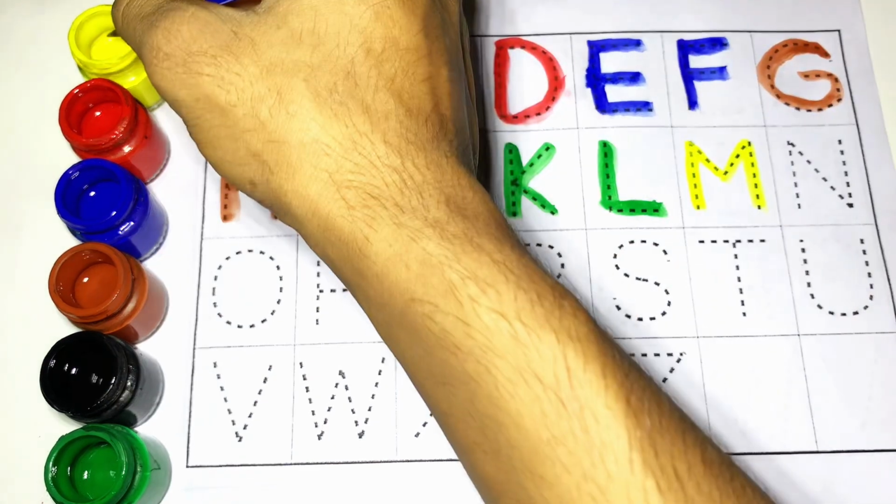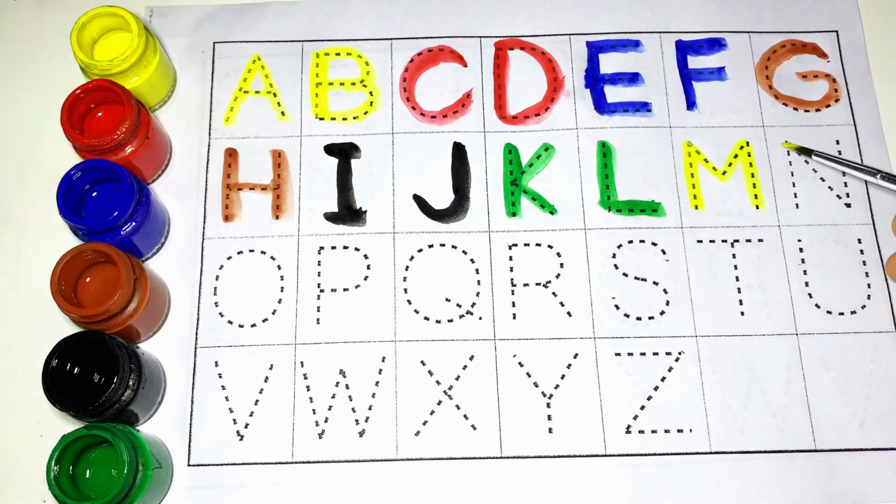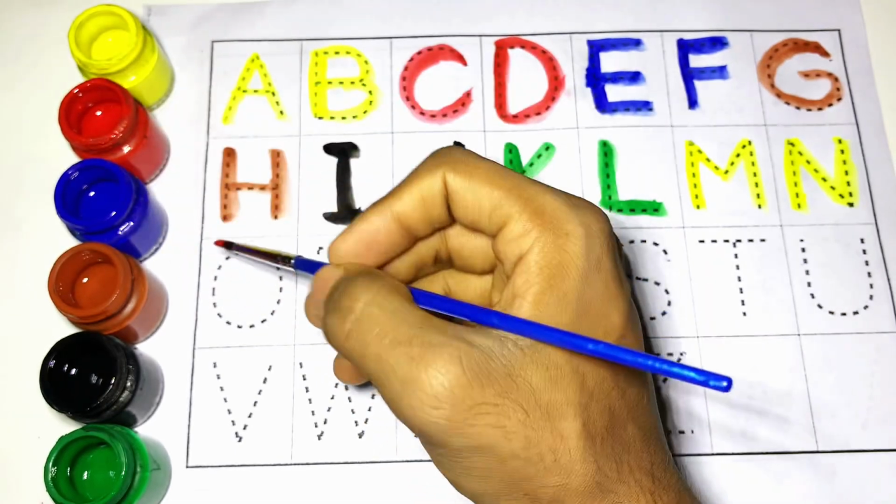Kids, again use yellow color and draw N. N for nose, N for nest. The alphabets of N. Kids, now letter O. O for orange, O for octopus. The alphabets of O. And use red color.